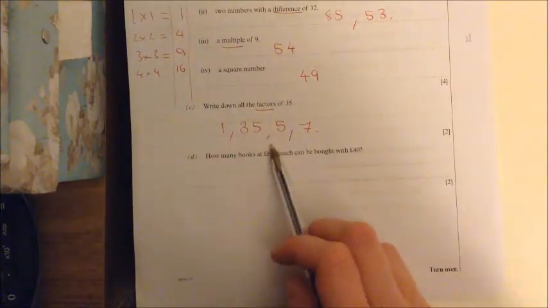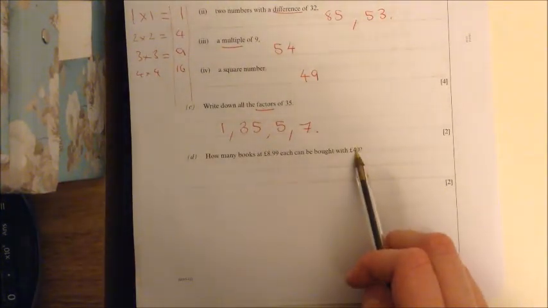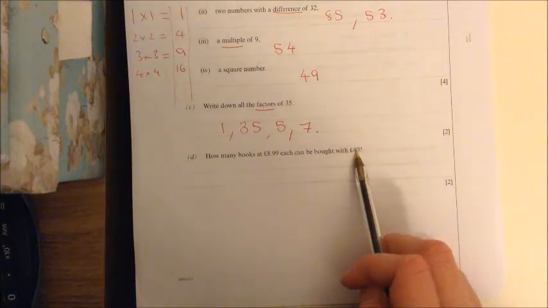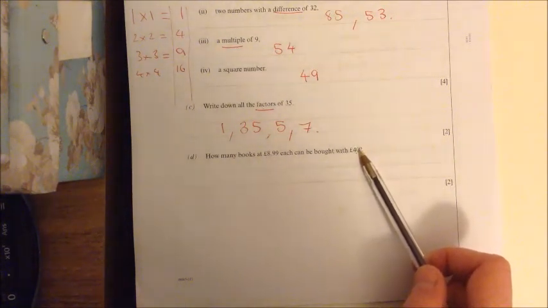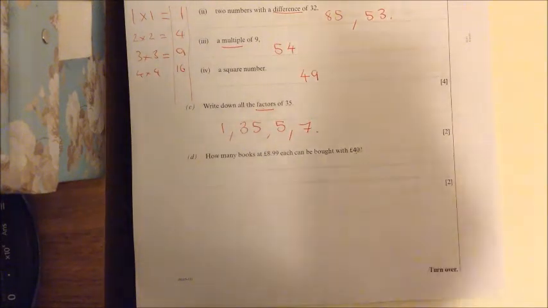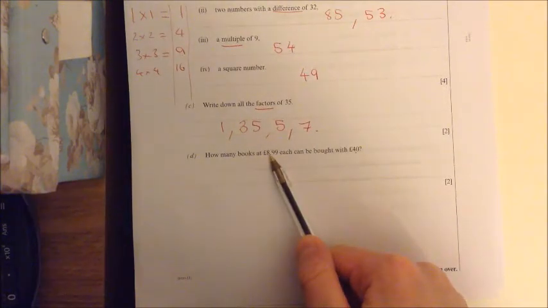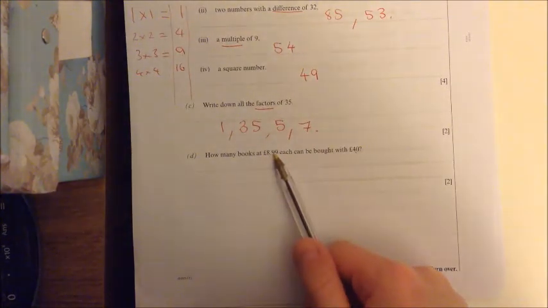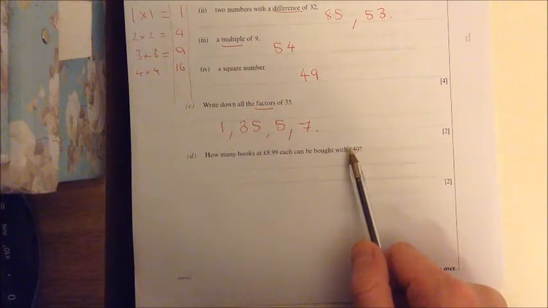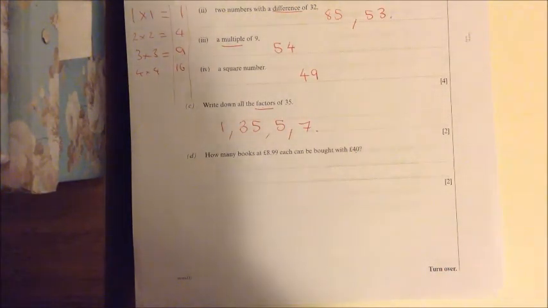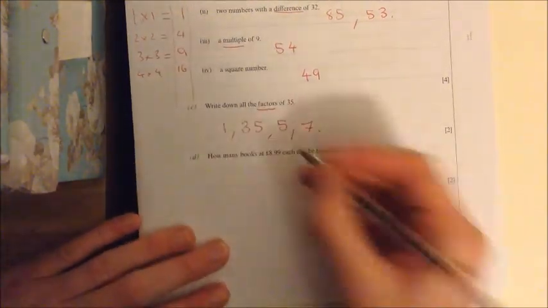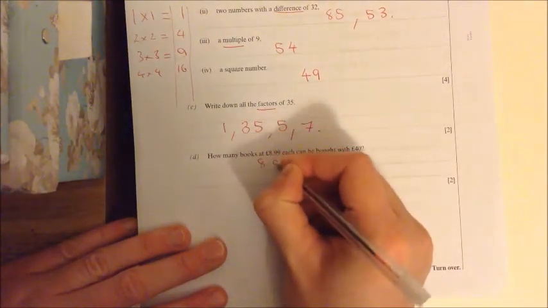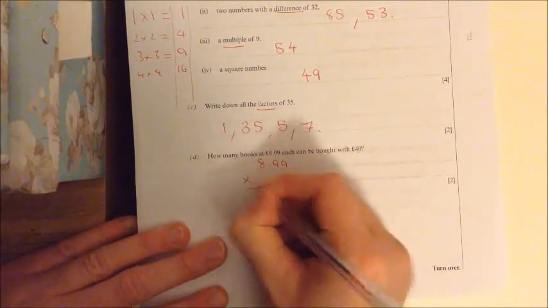Right then, how many books at £8.99 each can be bought with £40? So you want to basically say, how many 8.99s are in 40? So work out in your head, that is roughly £9. So we can say in our head, estimating how many 9s are in 40. Which is going to give me, there are 4. So we can say 8.99 times 4.